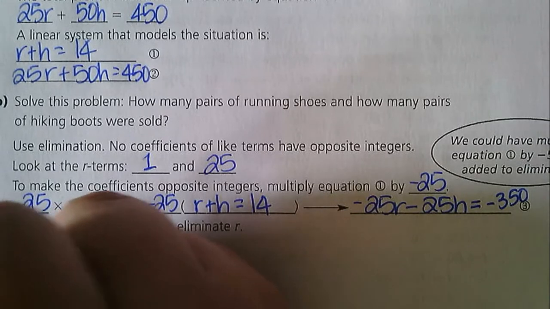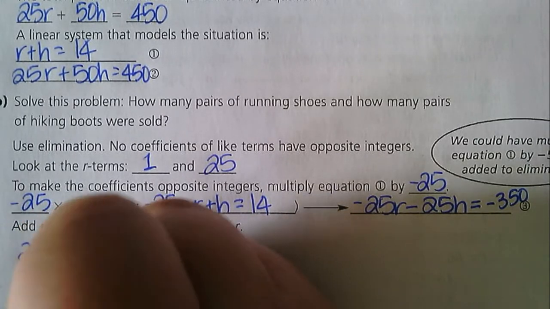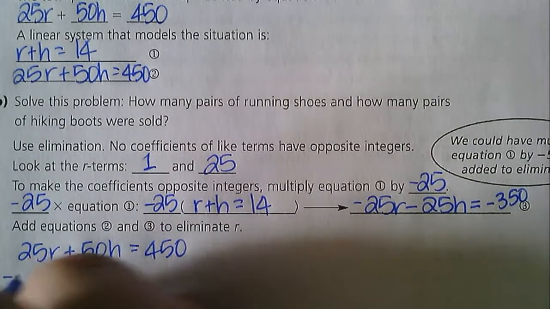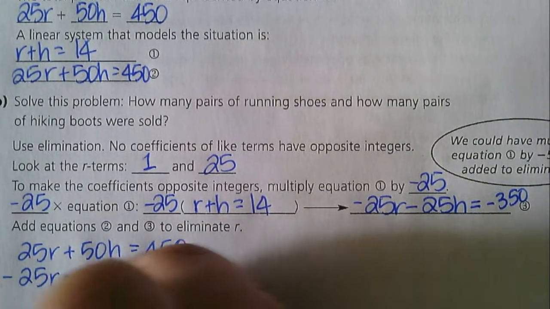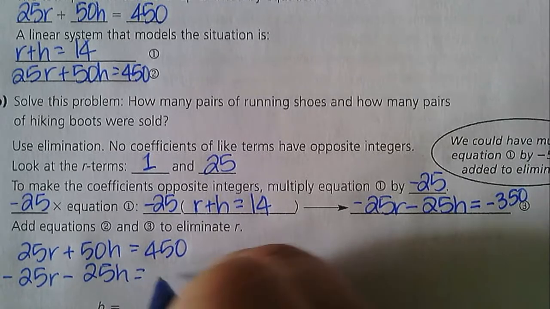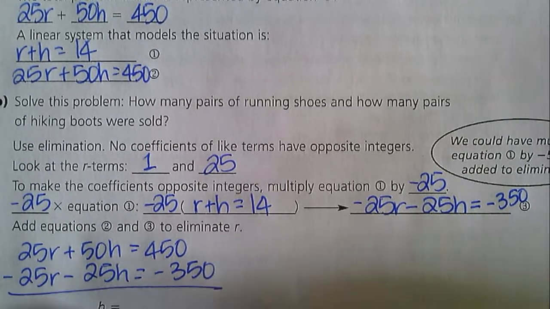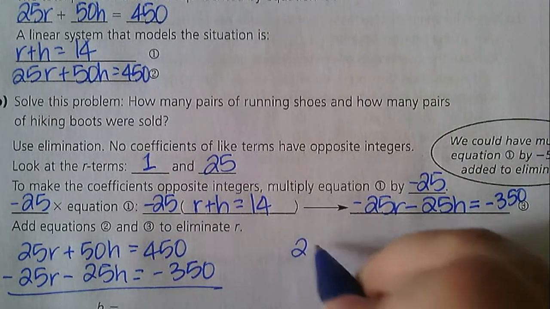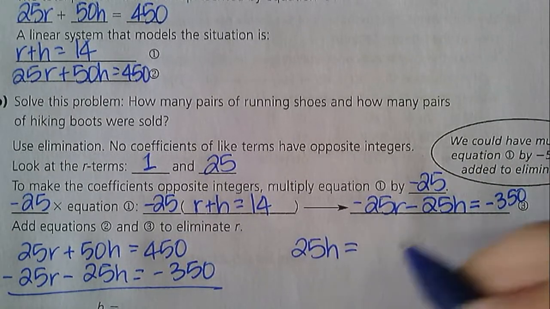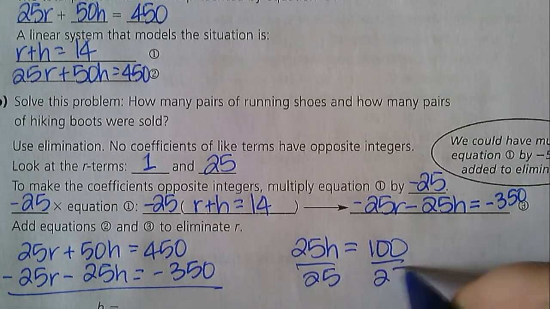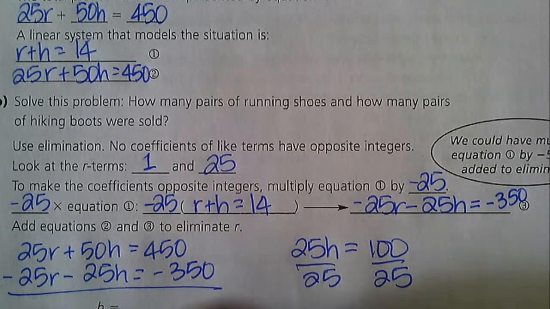We have 25R plus 50H equals 450, and negative 25R minus 25H equals negative 350. If we add those together, we end up with 25H equals 100. Divide both sides by 25, and H equals 4.